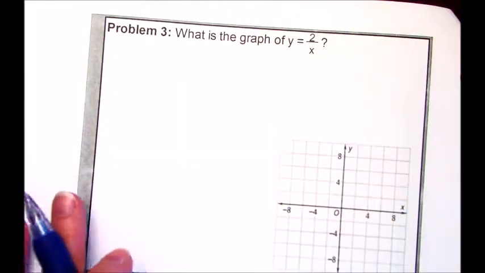That's correct. So what we need to do is we need to make a nice XY chart.